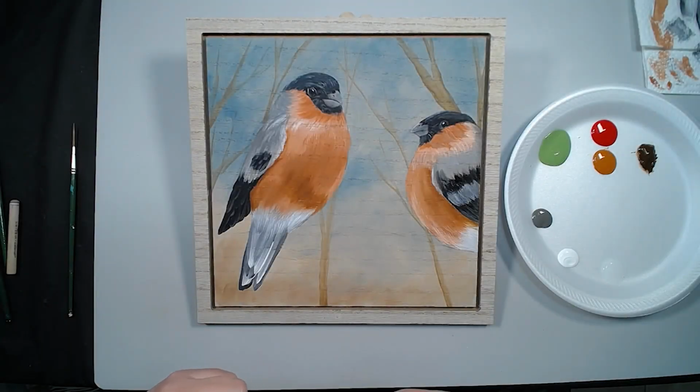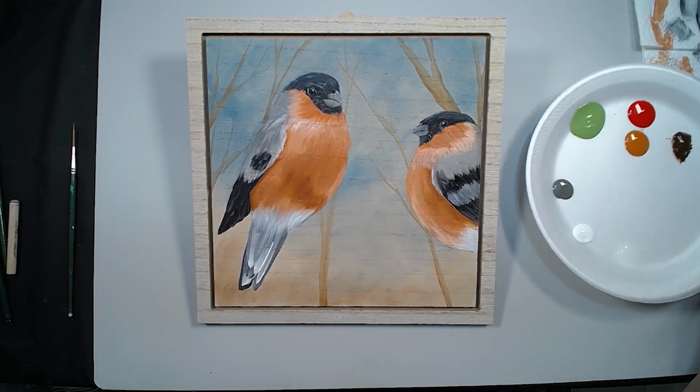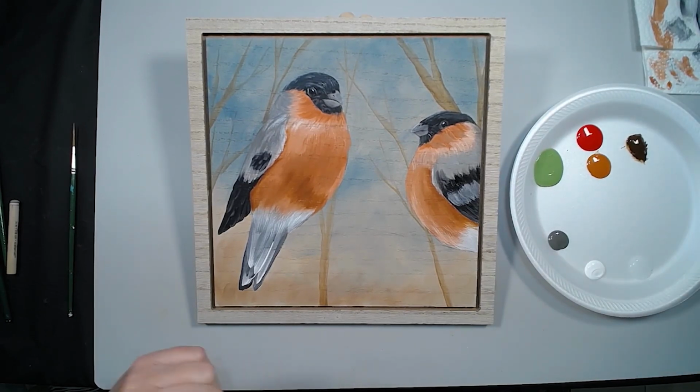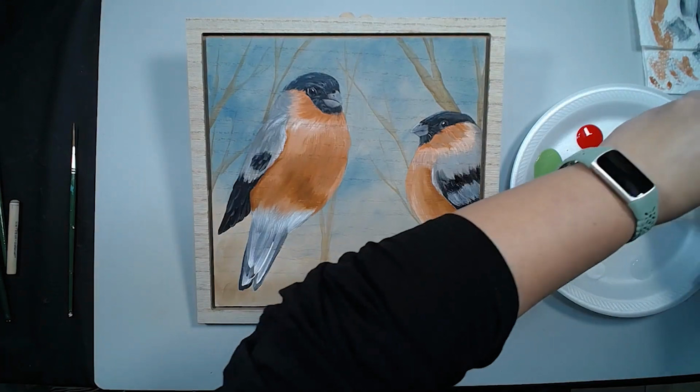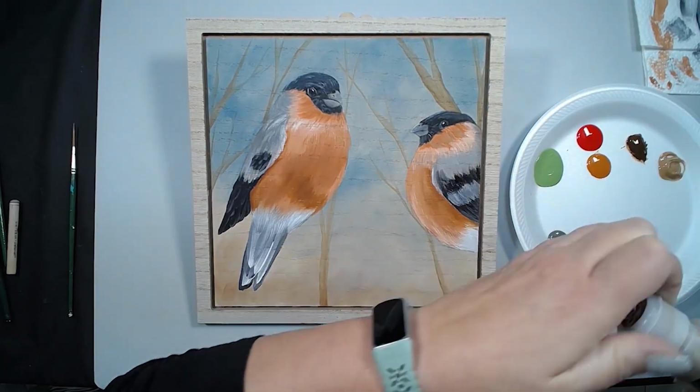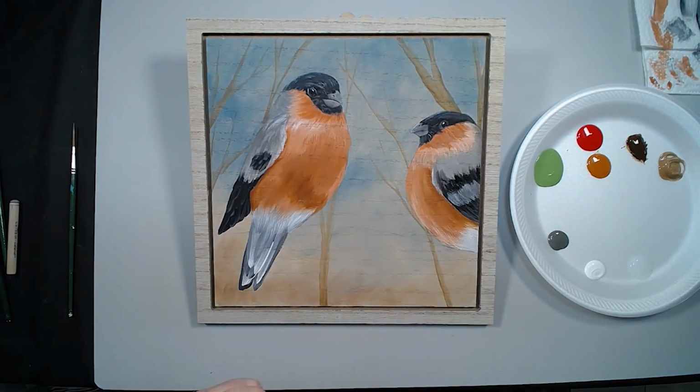Okay, right there. First thing I want to do is add that branch so we can then add their legs and claws that are on the branch. So I've got my colors laid out here. I just realized I need some coffee latte, so I put that out as well.